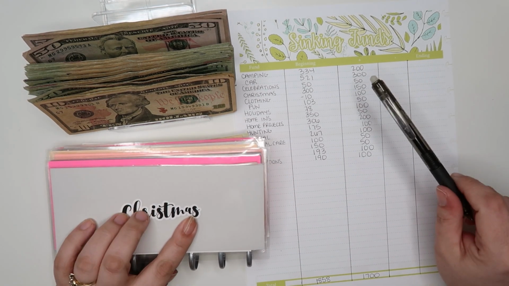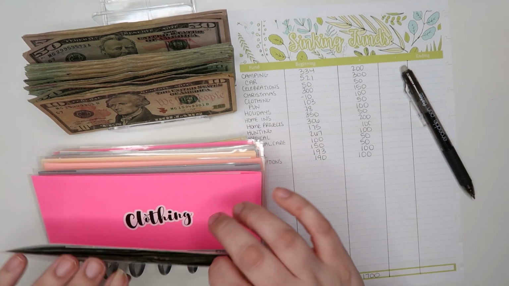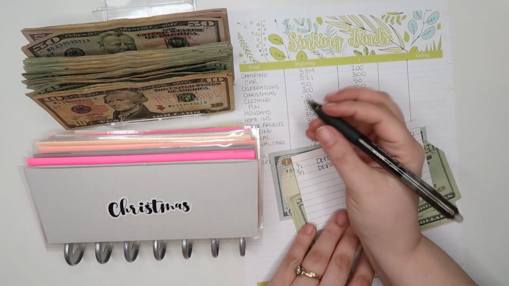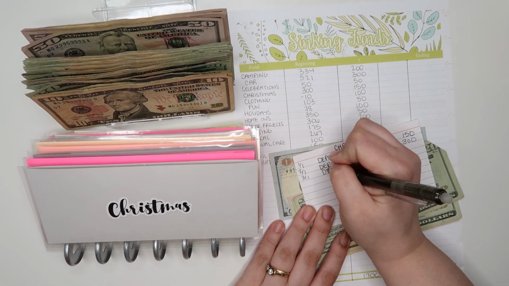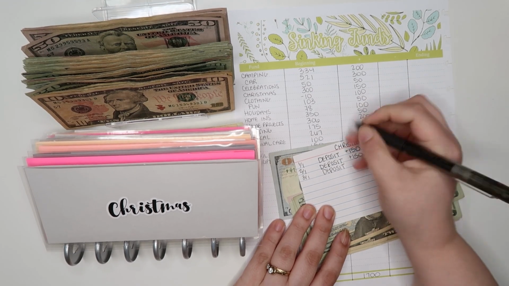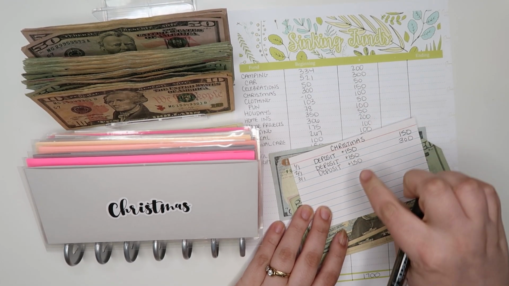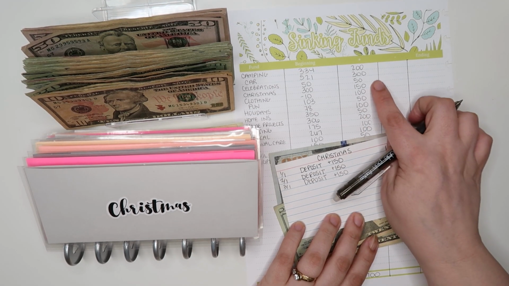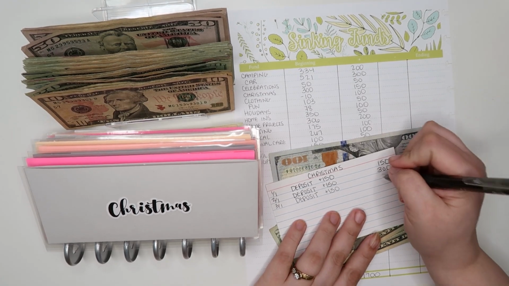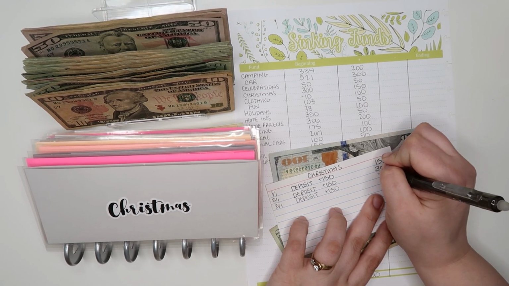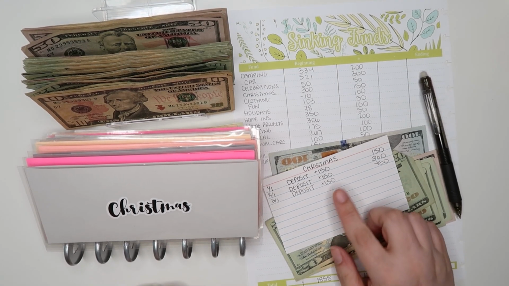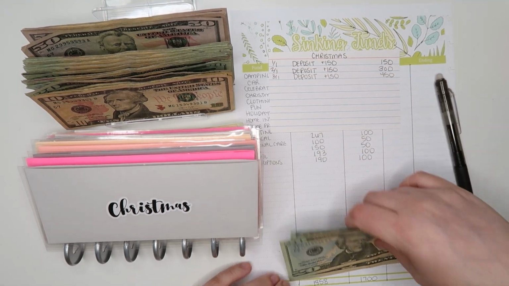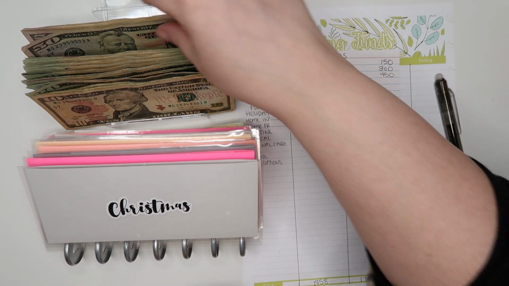All right, for Christmas, we're going to add $150, and we have a starting balance of $300. I'm actually hoping to be able to start adding more to this fund. Once we get our car tires, we'll be able to put a little bit less into cars, so we'll have more to put into other funds, including this Christmas fund. But even if we don't add more and we just continue to do $150, that's still quite a Christmas fund by the end of the year. So let me go ahead and add 150.